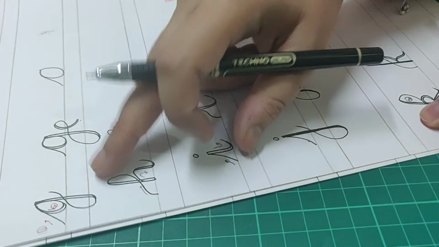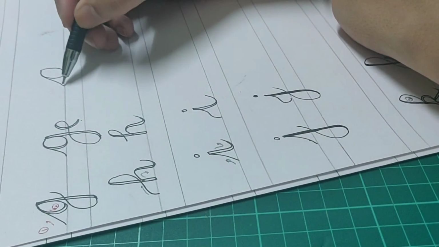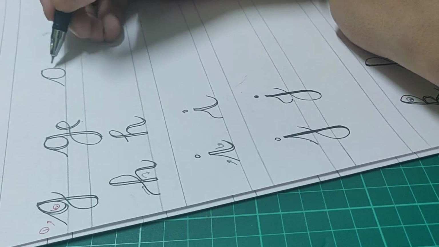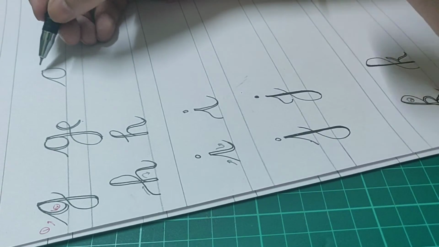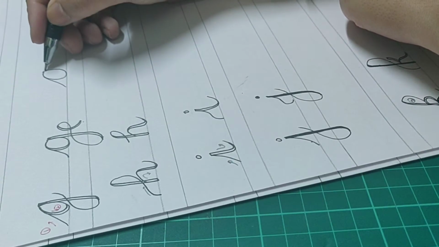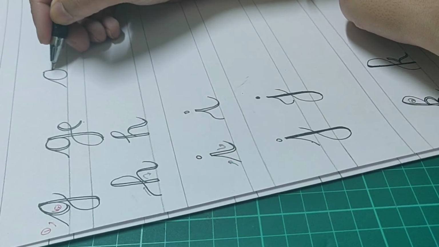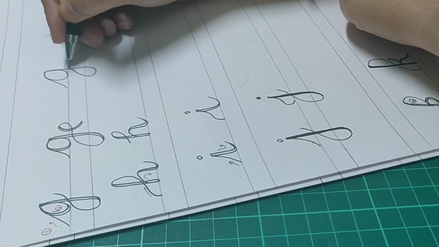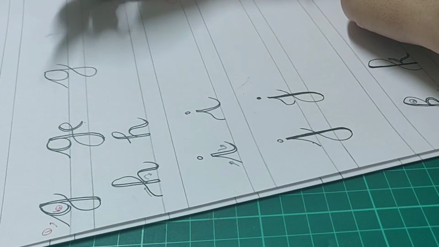So let us start making G. For making G, firstly we make an entrance loop. After making the entrance loop, we make an oval, and then we will be making a descending loop. Don't confuse between descending and ascending, because then you will get confused with the shading part. And with a simple loop, we just take it like this.